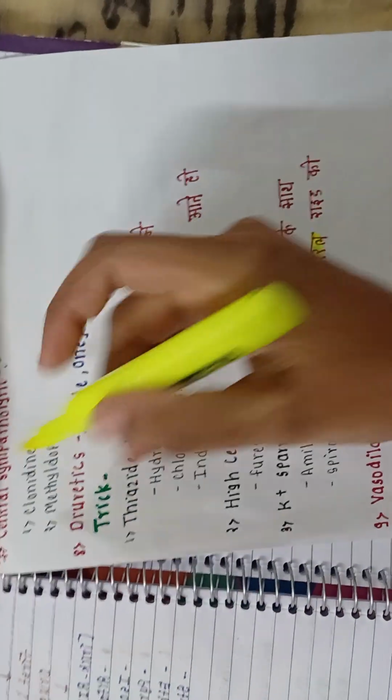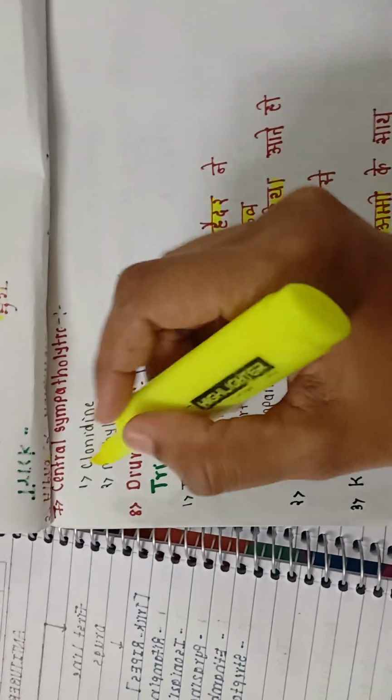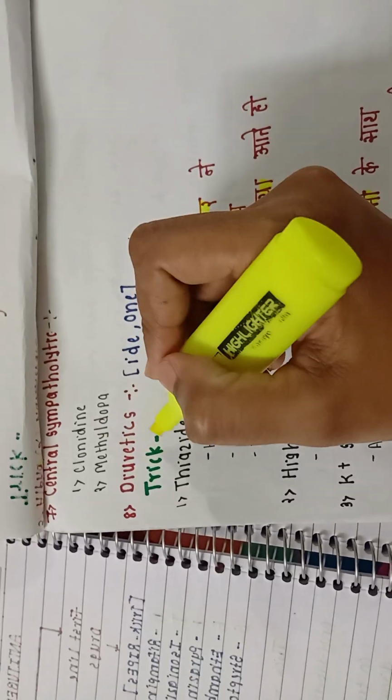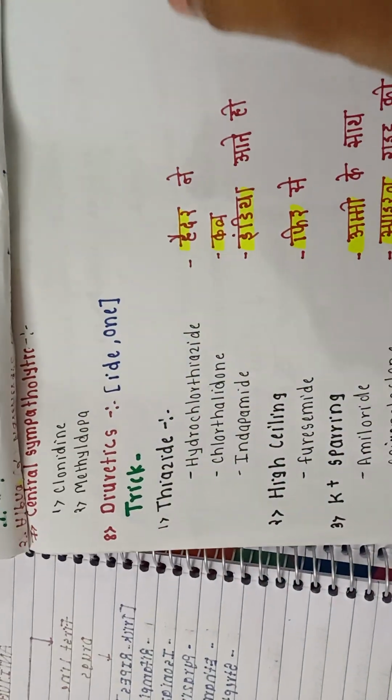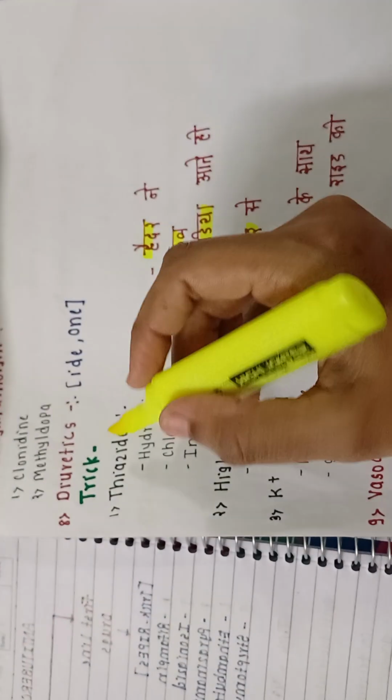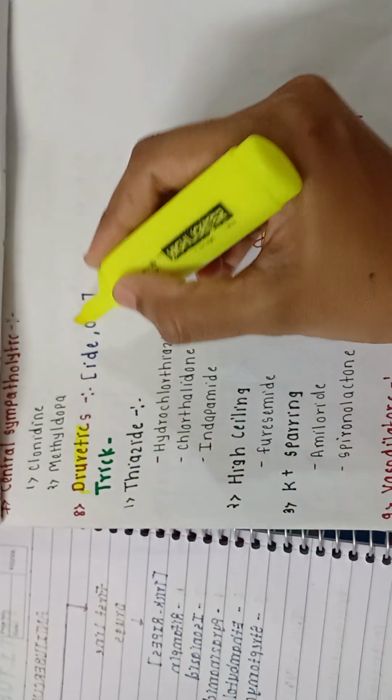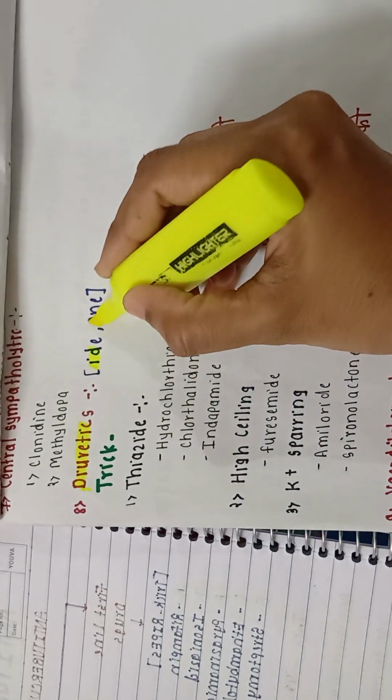Next class is the central sympatholytics. The examples are clonidine and methyldopa. And the eighth class is the diuretics. The suffix is ide or one.